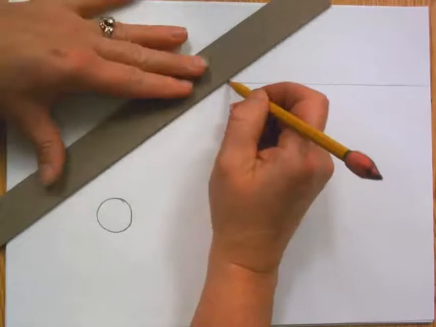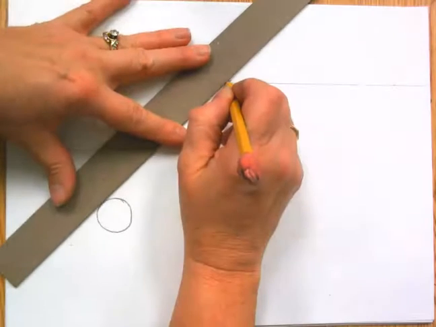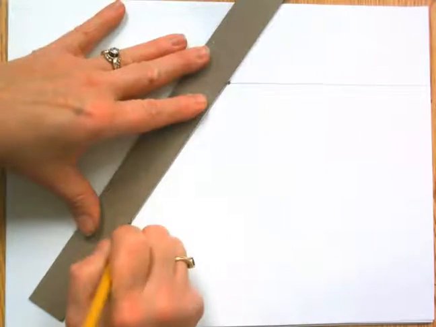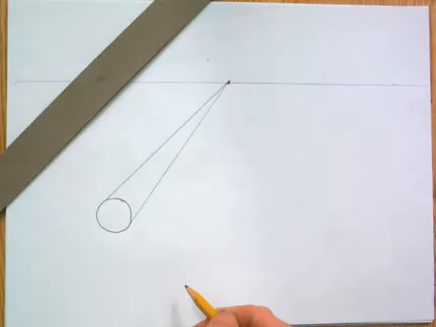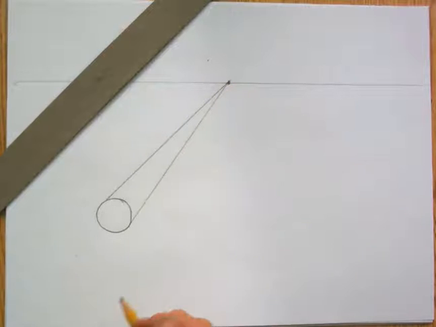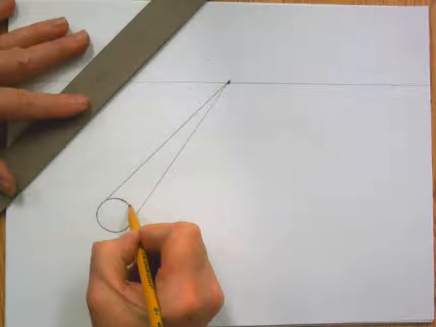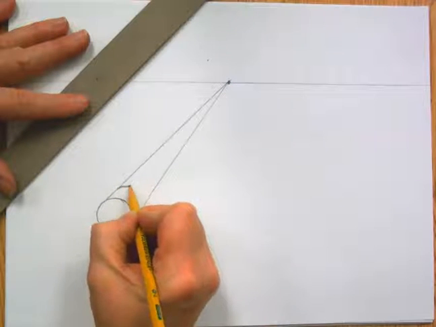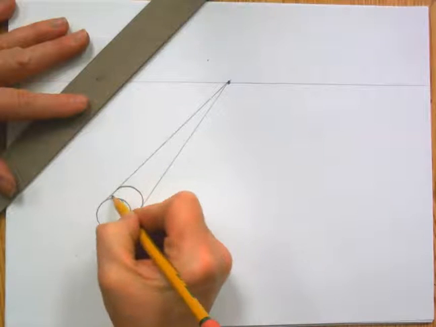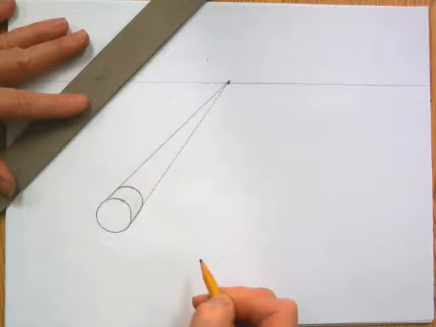Then going back in space to our vanishing point, and the very edges of that shape, as far out as I can go, okay, I draw to my vanishing point. Now I'm going to take this curve and I'm going to repeat it. So now that's my pink eraser, right? There's my little pink eraser on my pencil.